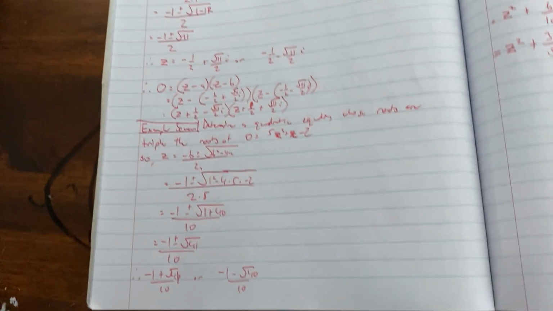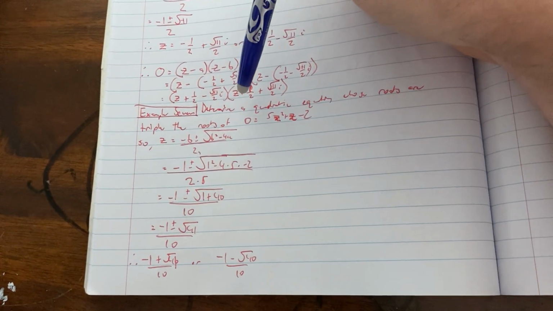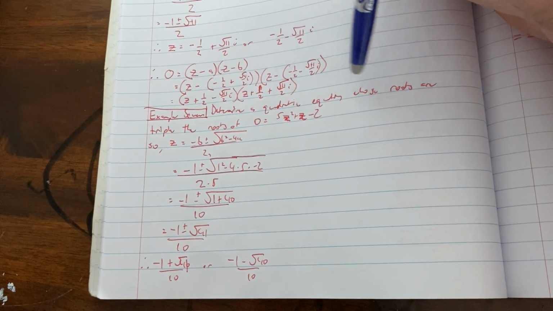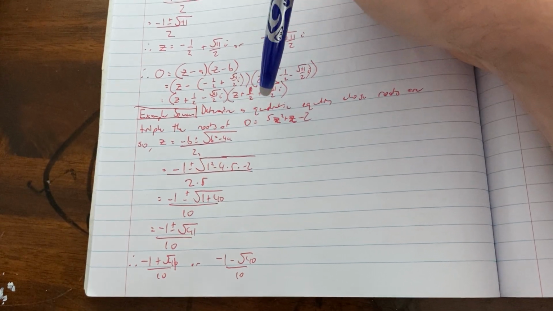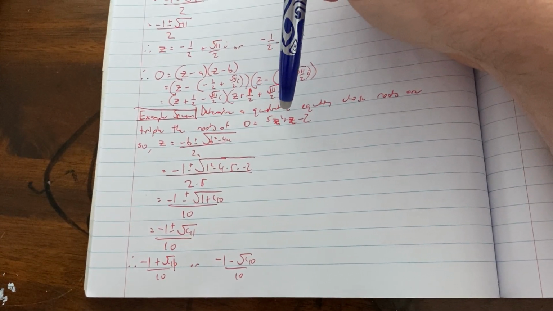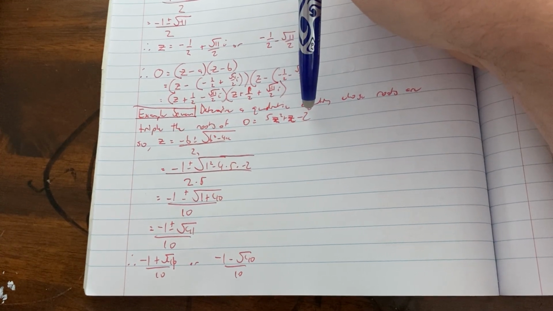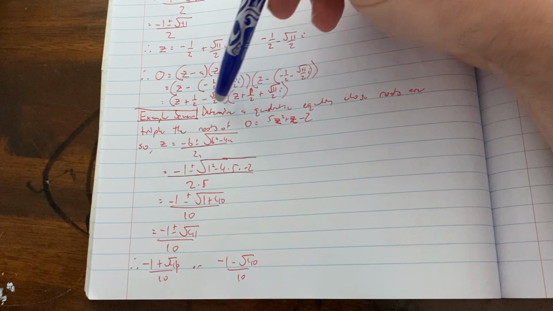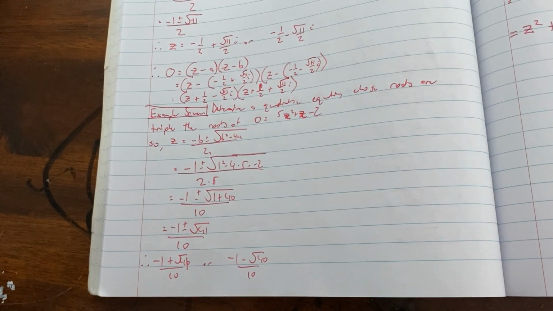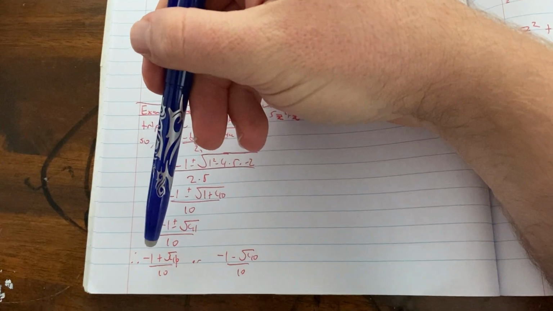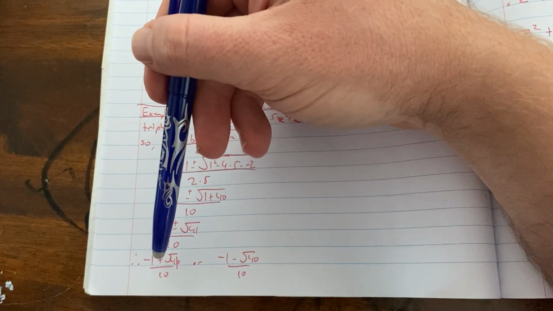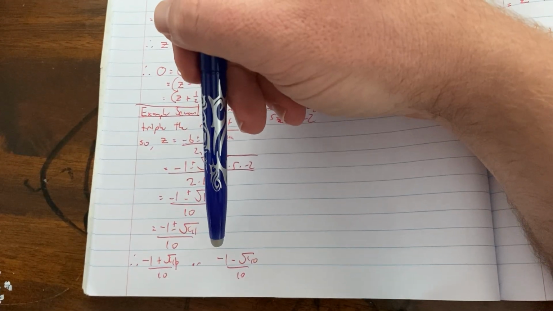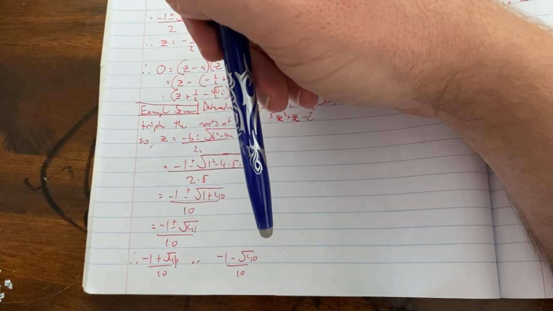Final example. Determine a quadratic equation whose roots are triple the roots of 0 equals 5z squared plus z minus 2. So first up, guys, we pop all of our values into our quadratic formula. And it gives us negative 1 plus root 41 over 10, or negative 1 take root 41 over 10. Continues on here.